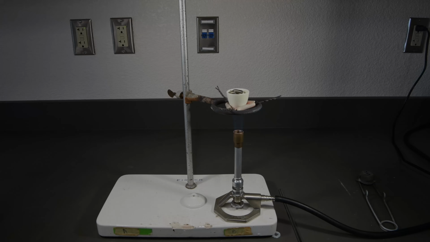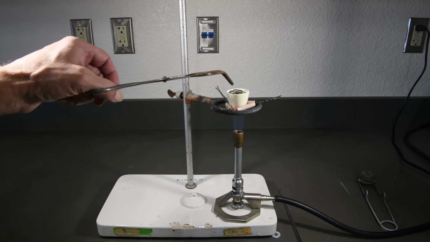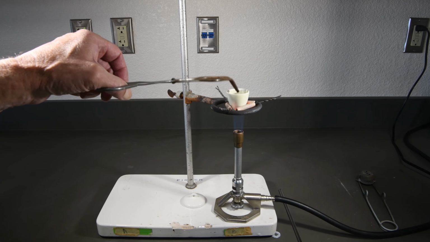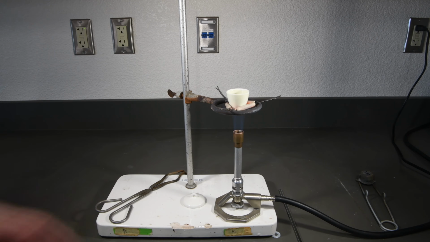It looks like the magnesium's getting close to igniting, so we'll take our crucible tongs and push it down. Getting the metal closer to the crucible tends to make it ignite faster.